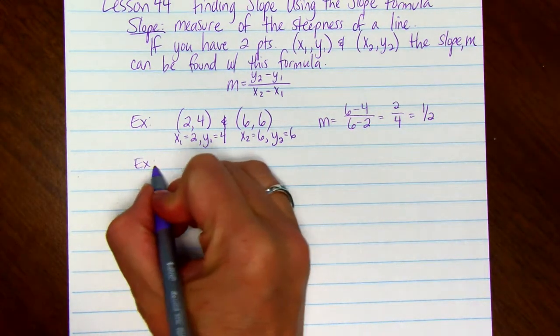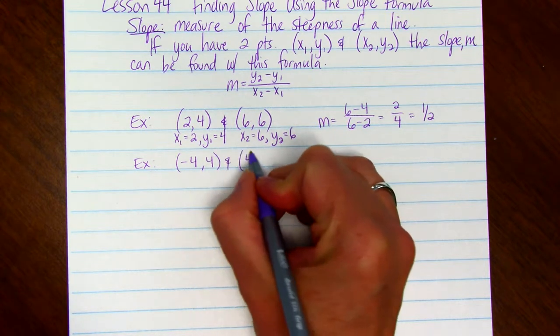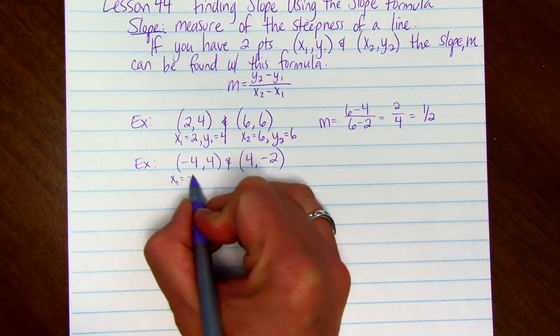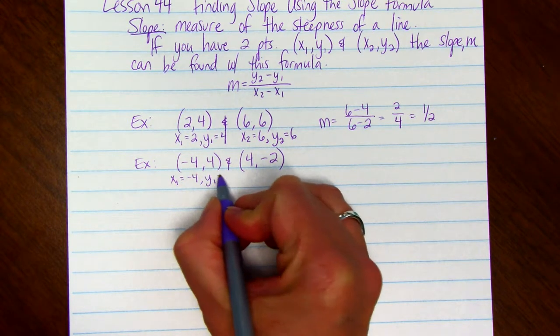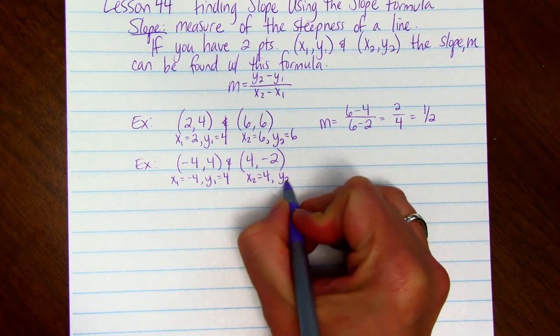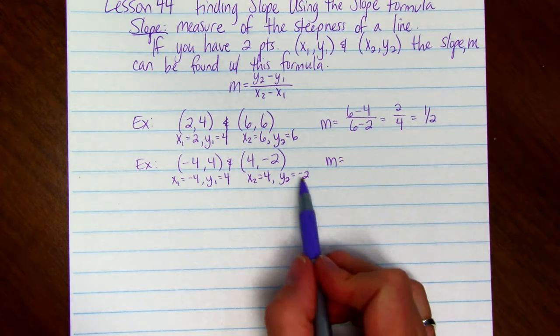Here's another example. Here's 2 points, negative 4, 4, and 4, negative 2. So we're going to say x sub 1 is negative 4, y sub 1 is 4, x sub 2 is 4, and y sub 2 is negative 2. So our slope is y sub 2 minus y sub 1.